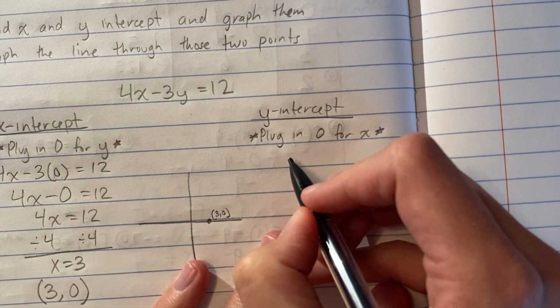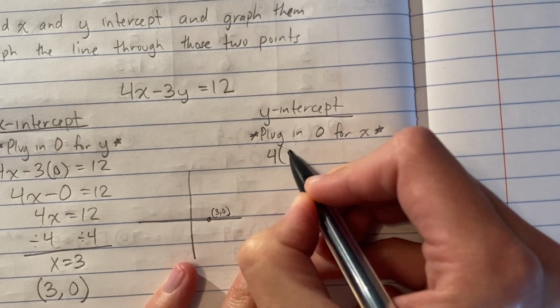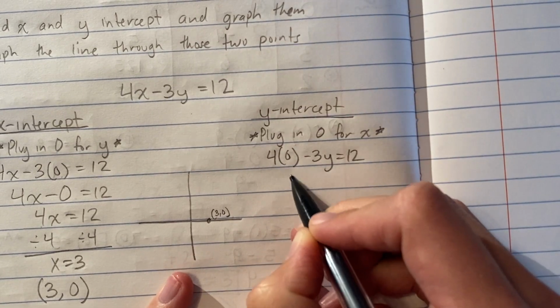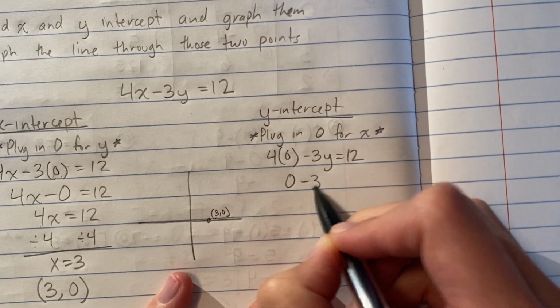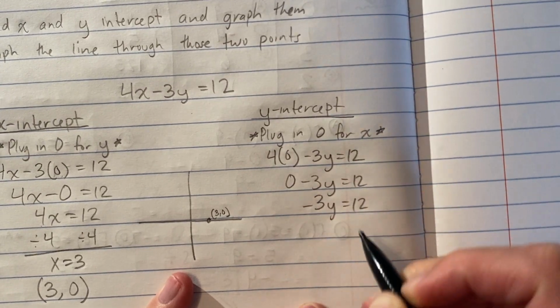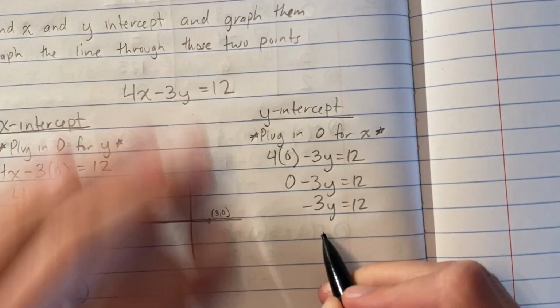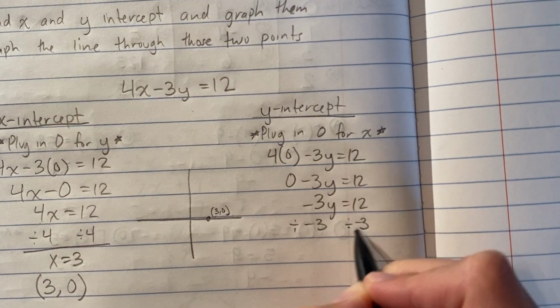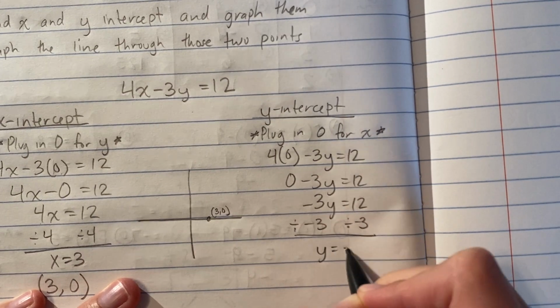Now how about my y-intercept? For here, I plug in 0 for x, right? So I'm going to do the same kind of strategy, but I'm replacing the other variable. So 4 times 0 is 0. This just becomes negative 3y equals 12. Now this is y times negative 3, so I'm going to divide by negative 3, divide by negative 3, and I get y equals negative 4.